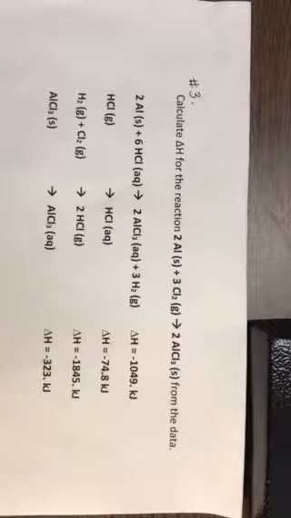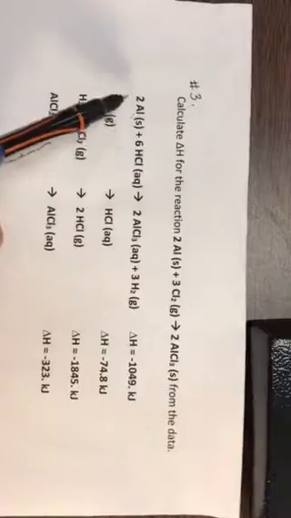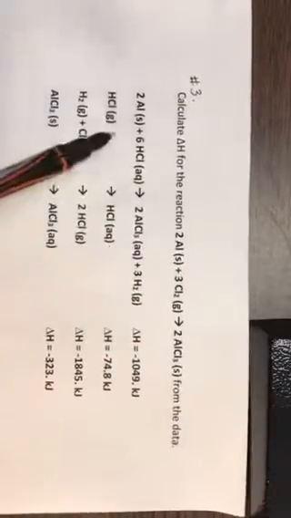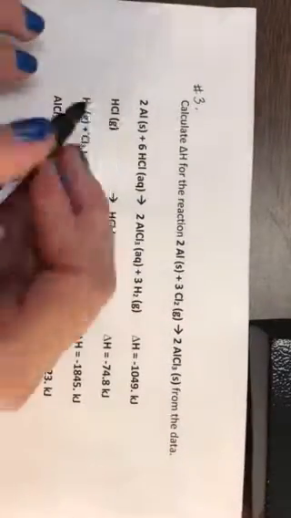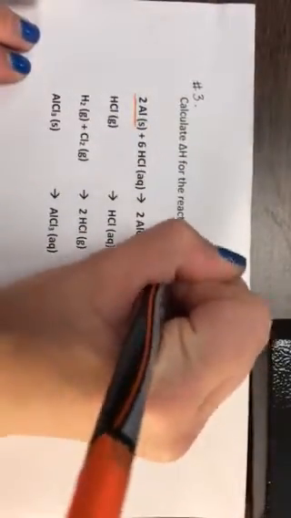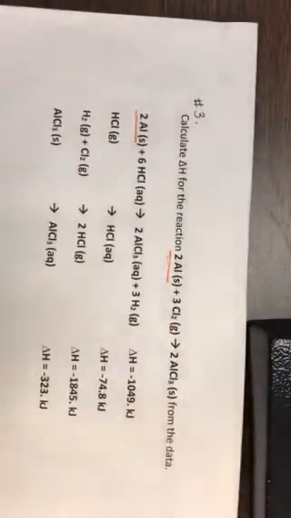So let's go ahead and just start with our 2Al solid. Now we want to find solid aluminum down here. And I see it right away here, and it actually is a match. I don't have to do anything to this one to change it. So that's a nice easy one to start with. So we have our 2Al solid and our 2Al solid. So that one's done. Now let's move on to 3Cl2.